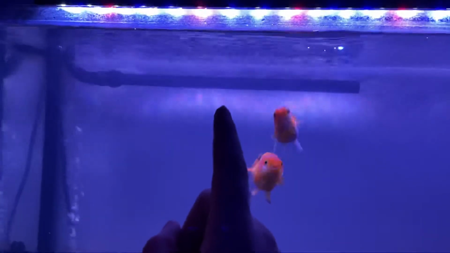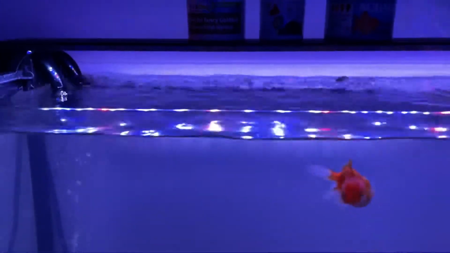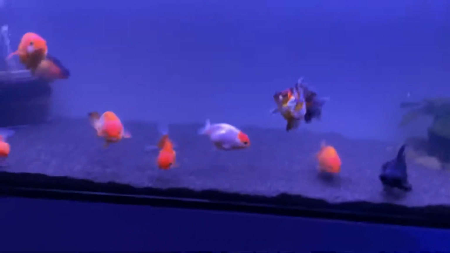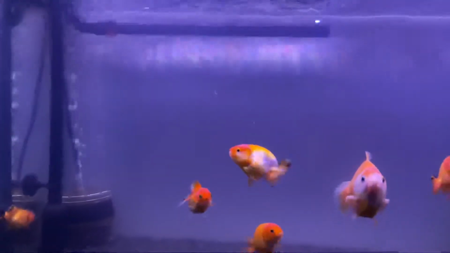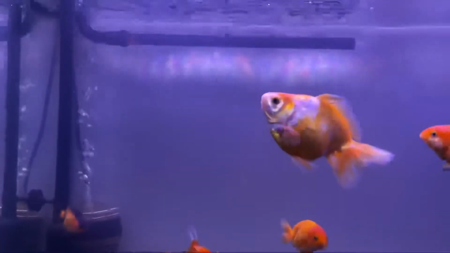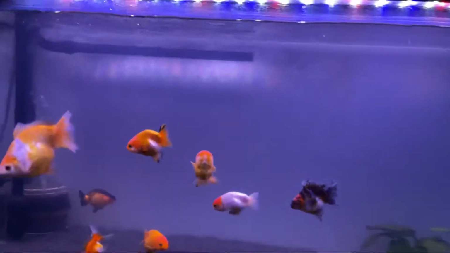One thing to note as well is I've had to put the spray bar on and I've had to point it up. So you can see the surface agitation there. This is because I turned it all different ways. I took it off and the poor fish got blown away, literally blown away. I pointed it up. Now it kind of just creates an even flow, still obviously taking in as much water. Things are looking good, so I'm happy with how things are going so far.